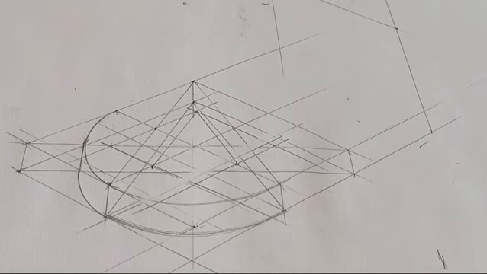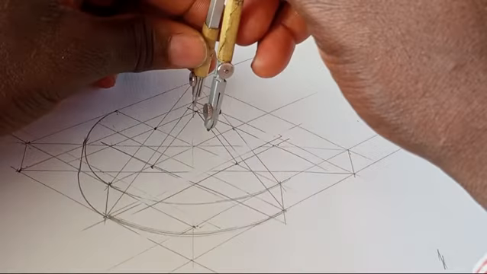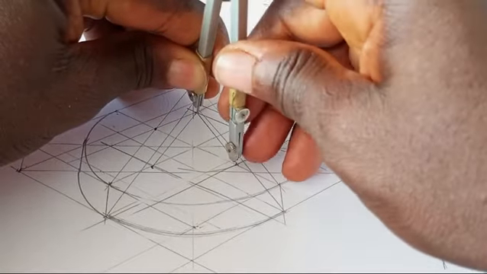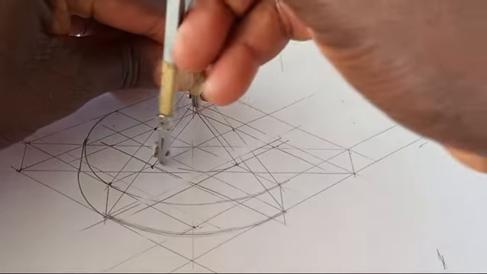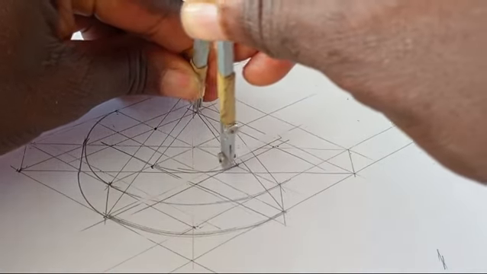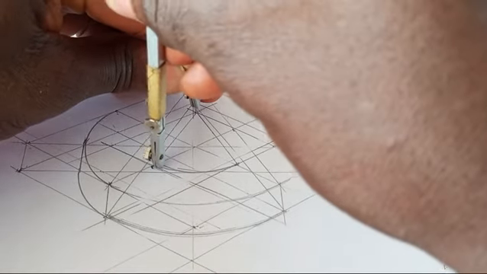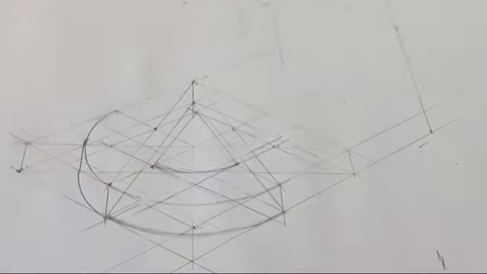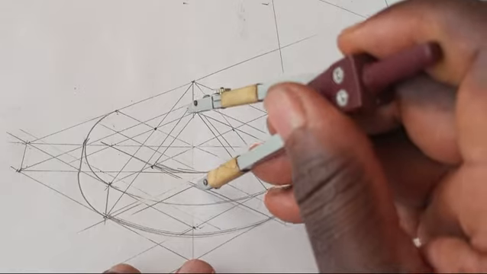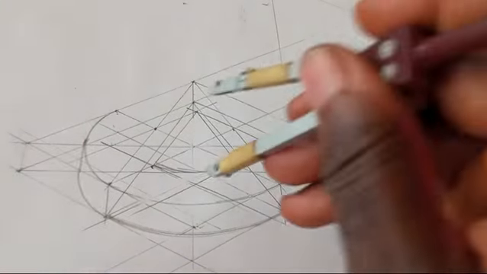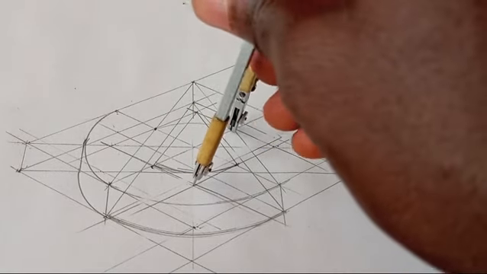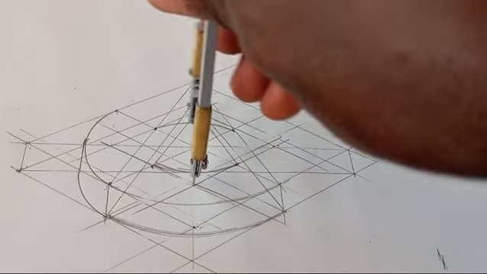Then we now construct. We stay at the top of A and join the legs of A like this. Then you stay on this other side and join from here to here. You join that.